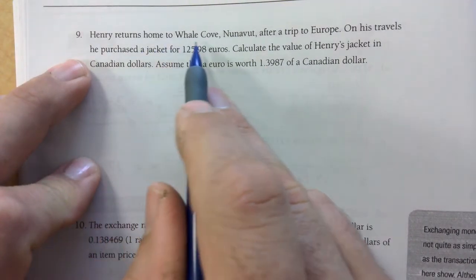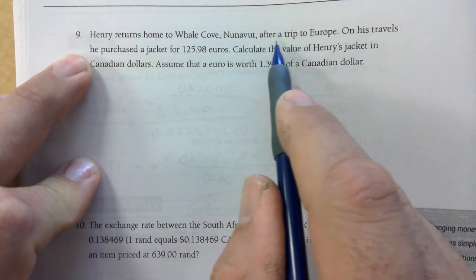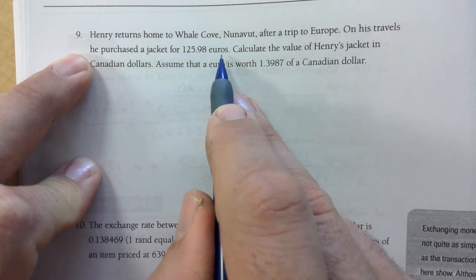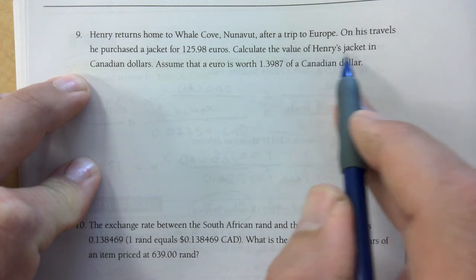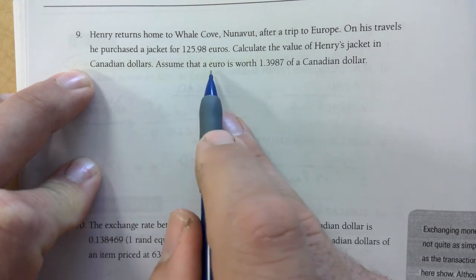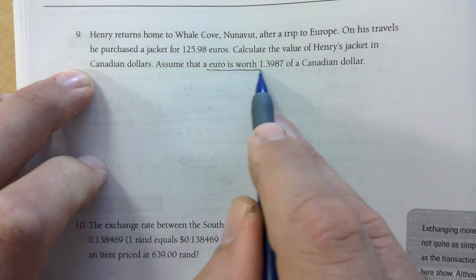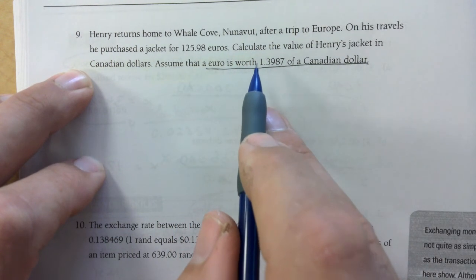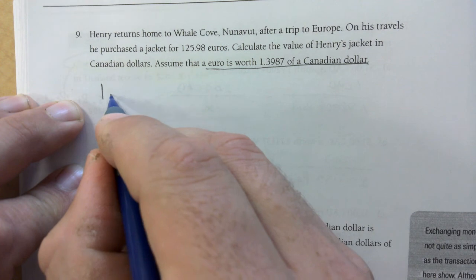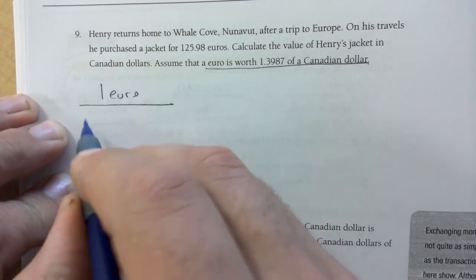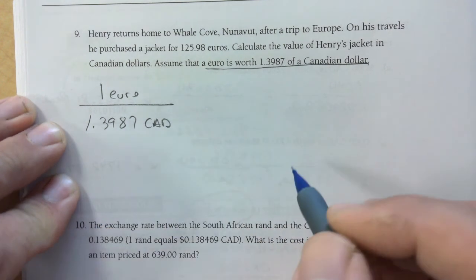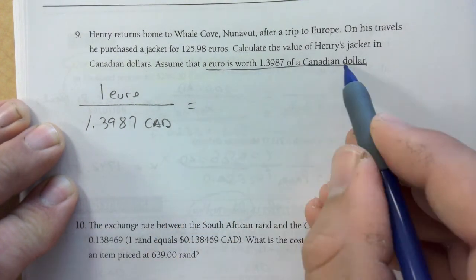Henry returns from Whale Cove in Nunavut after a trip to Europe. On his travels, he purchased a jacket. Calculate the cost of Henry's jacket in Canadian dollars. Assume that a euro is worth this much in Canadian dollars. So here you have to be careful. 1 euro is 1.3987 Canadian. This is stated differently here. It's very clear in the wording.